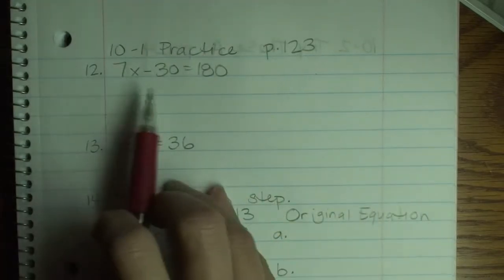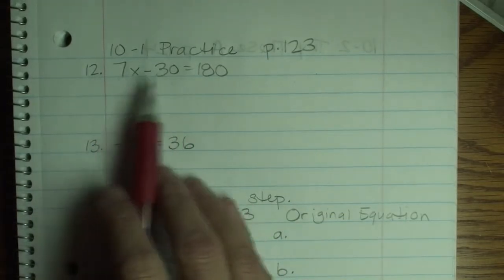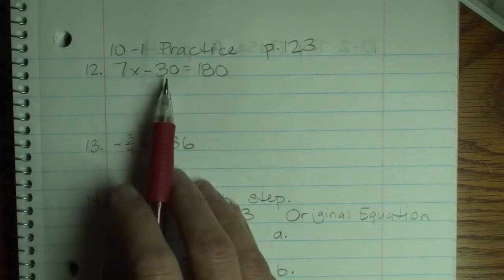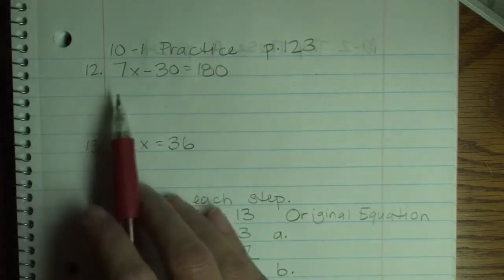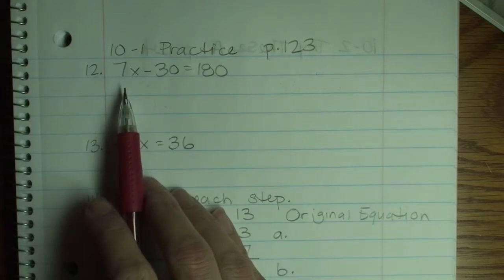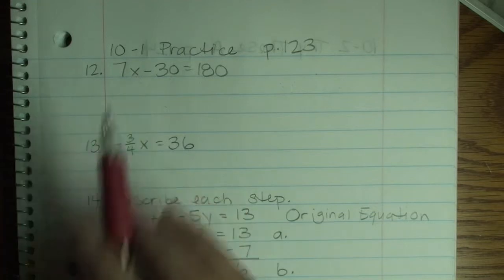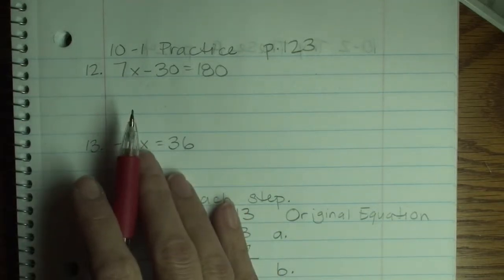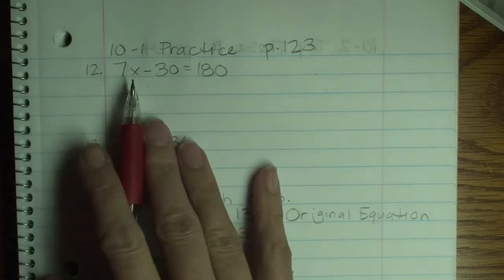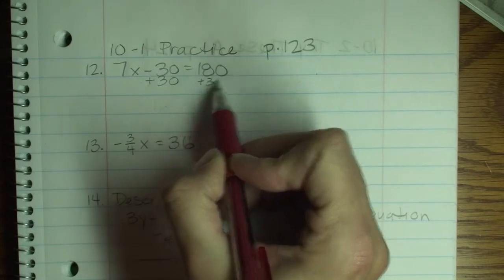So I don't have distribution. I also have no like terms to collect on the left because these are different terms. On the right, I only have one term. Step 3 says get all my variables on one side using addition subtraction. All my variables are already on the left. So I'm on step 4, which says to add and subtract to get all my numbers on the other side. So my variables on the left, I'm going to add 30 so that it will go away on the left.